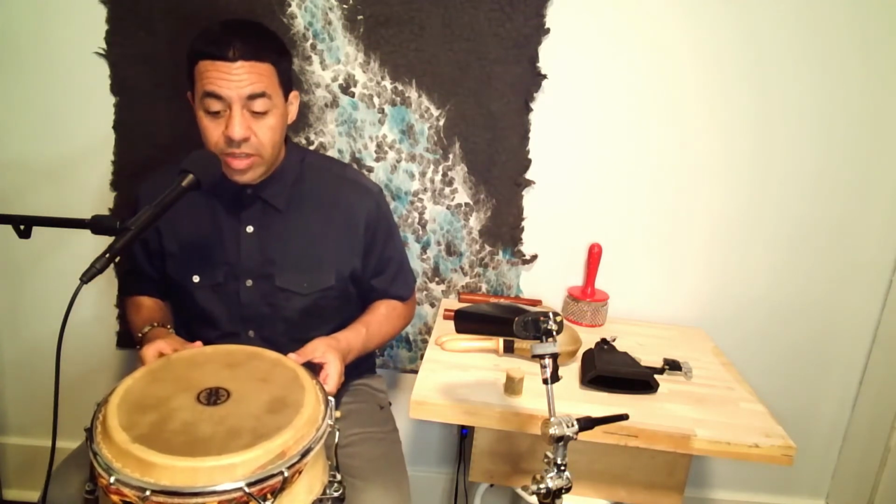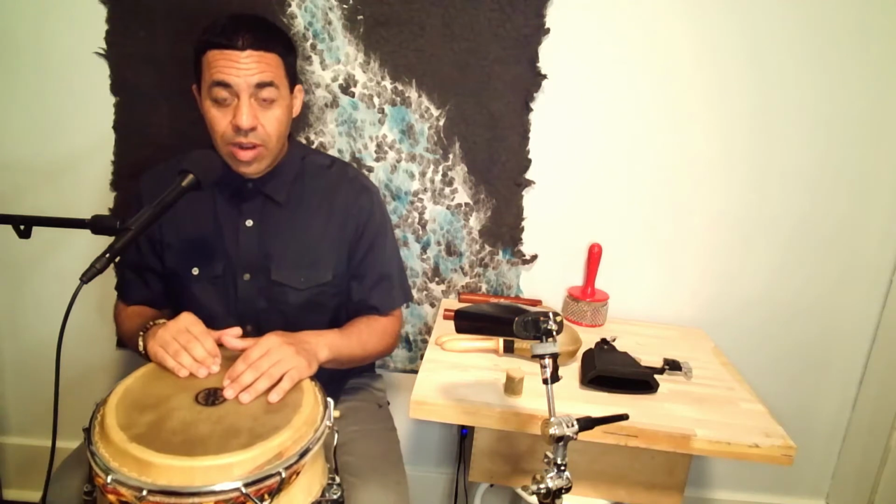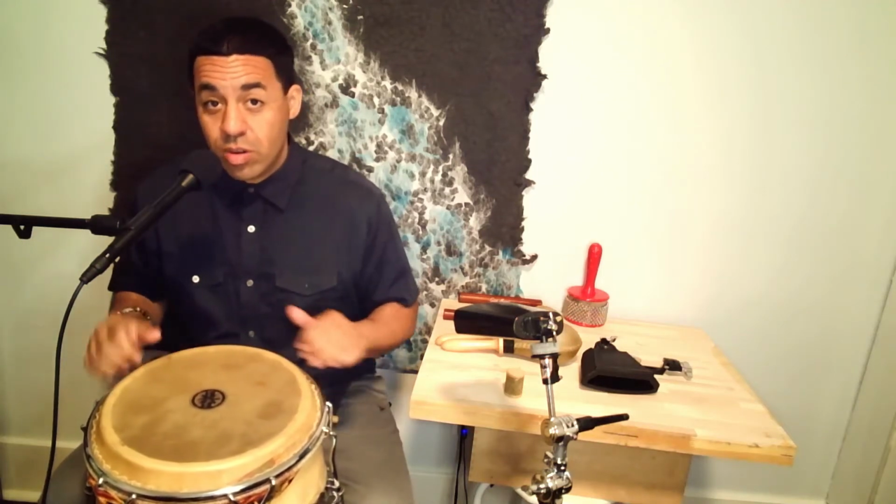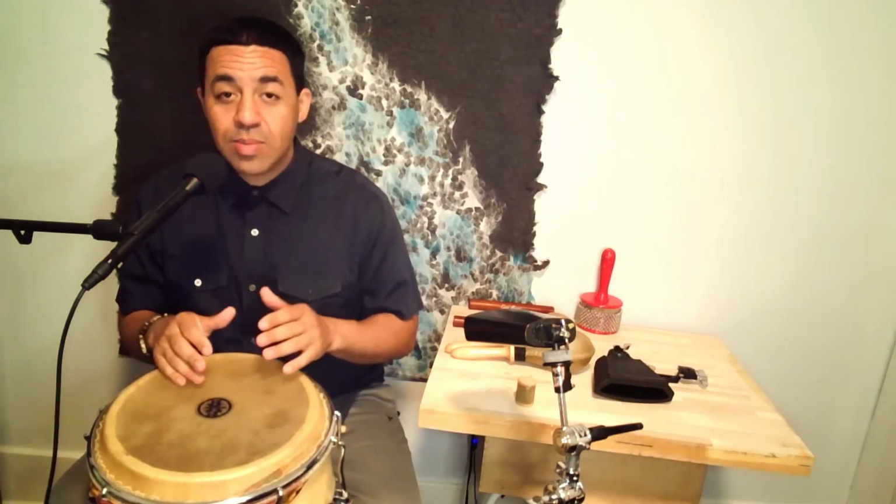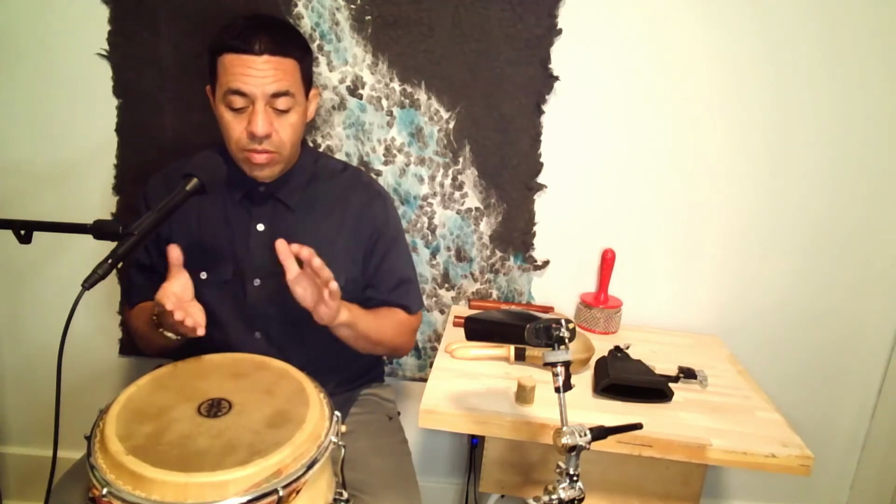So for example, here's a simple groove on my hand drum, right? And I'm just going to use quarter notes. Very easy. Here's my tempo. 1, 2, 3, 4.